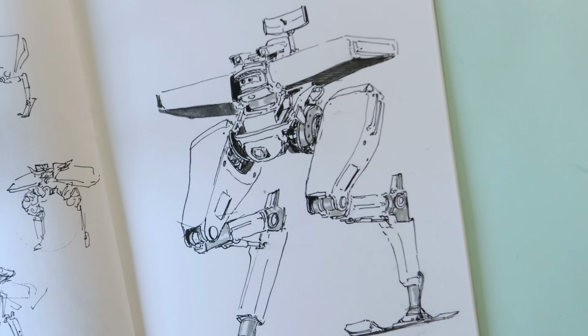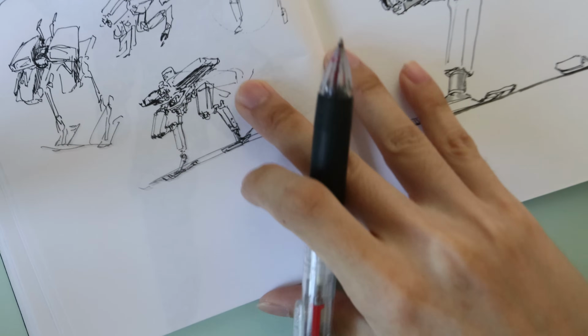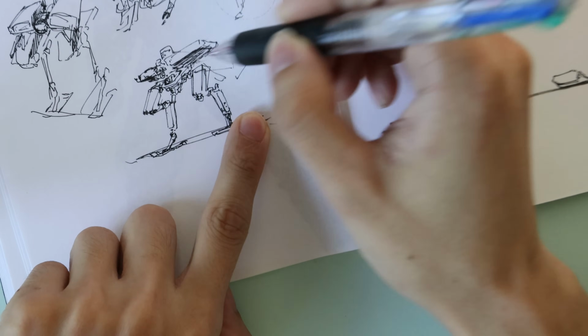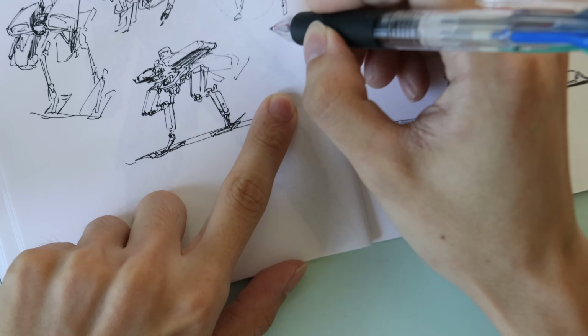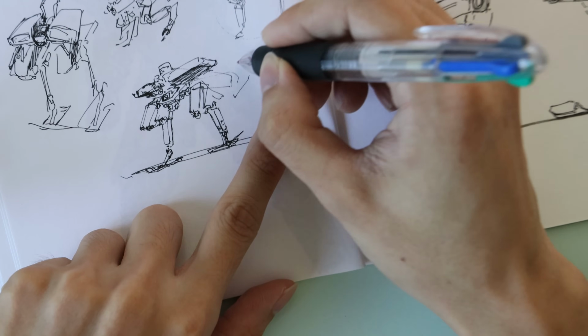Okay, so let's break down what I did a little bit here, just so you get a better understanding of what's going on and what I'm thinking. Moving back to the thumbnail, the first thing I'm thinking about is the skeleton. So it's like drawing a stick man, but for mechs. So the skeleton goes like that.